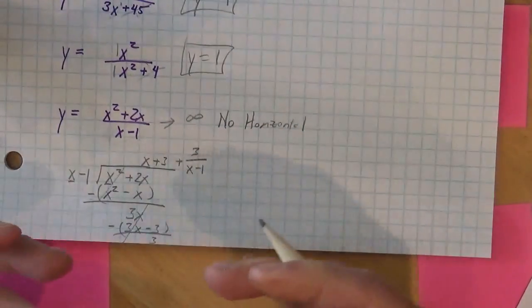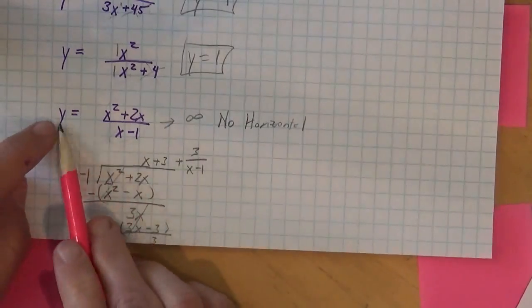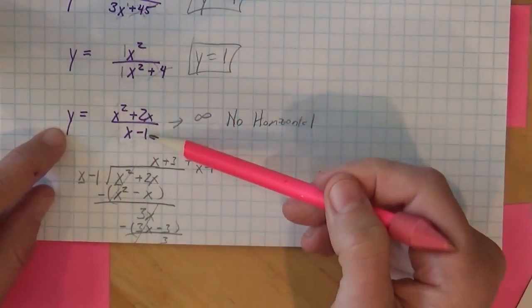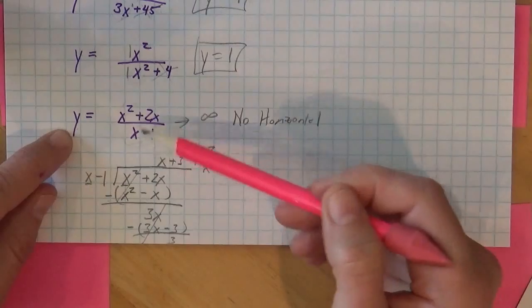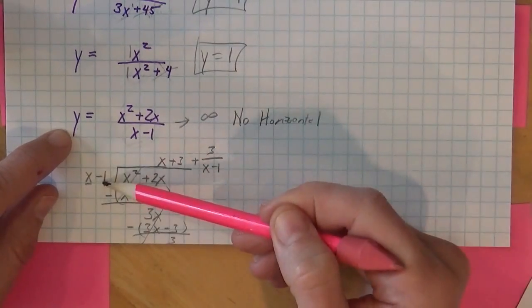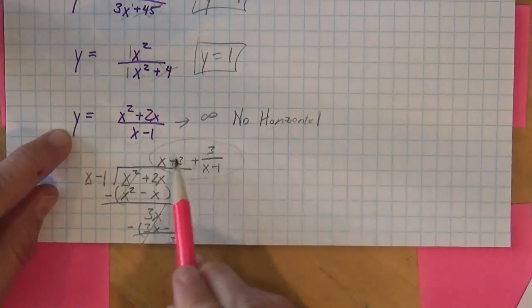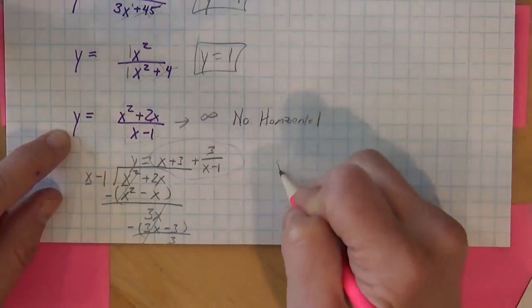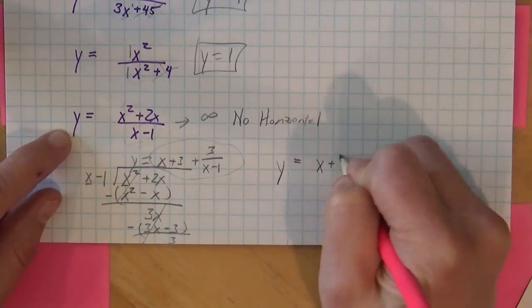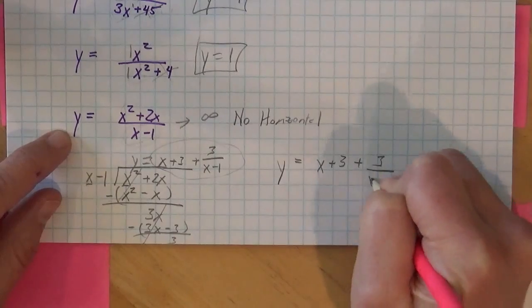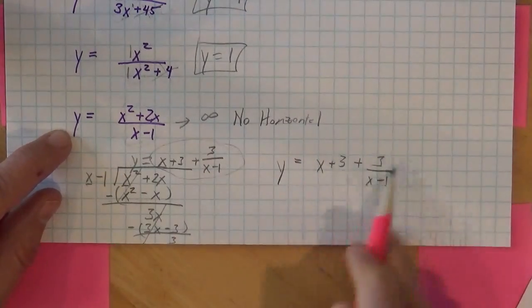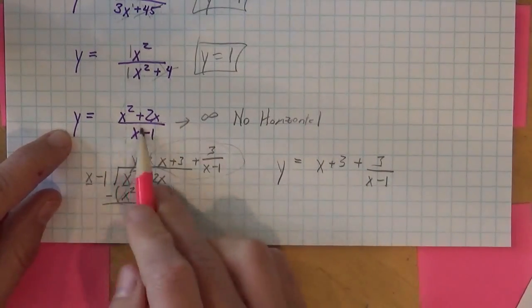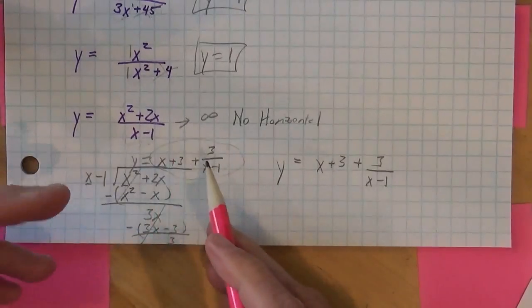Now what we've done is, my y equaled this over that, right? So my y was this divided by that, which I've proven equals this, right? So y equals x plus 3 over x minus 1. This is another way of saying that, right? I just divided it.